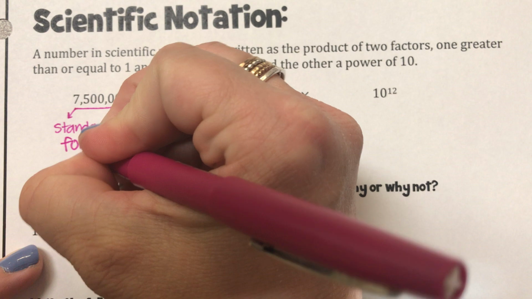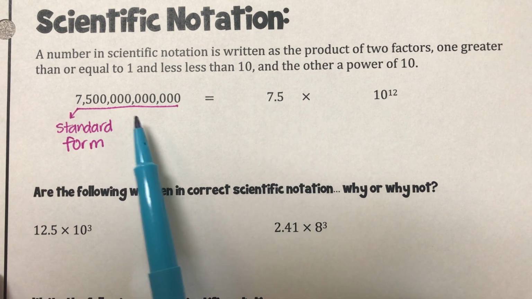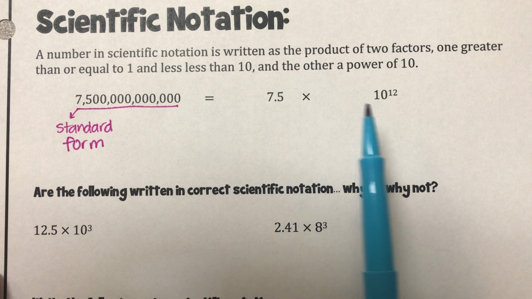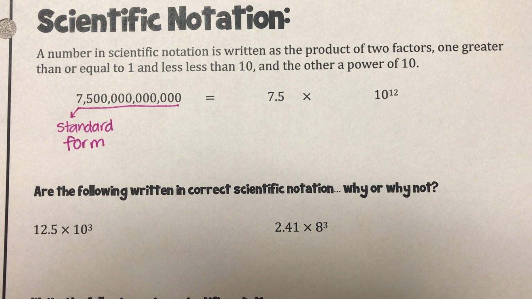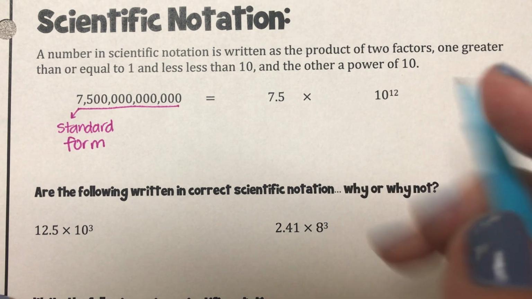So for example, this number right here, this is in what we call standard form. Okay, that's how you've always written your numbers, right? What is that, 7.5 billion? No, trillion, okay? So that's standard form with the commas and the zeros. Another way to write that, the same number, is 7.5 times 10 to the 12th power. Okay, so this is a product of two factors.